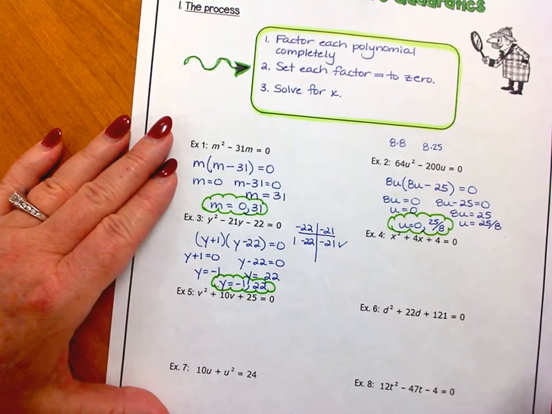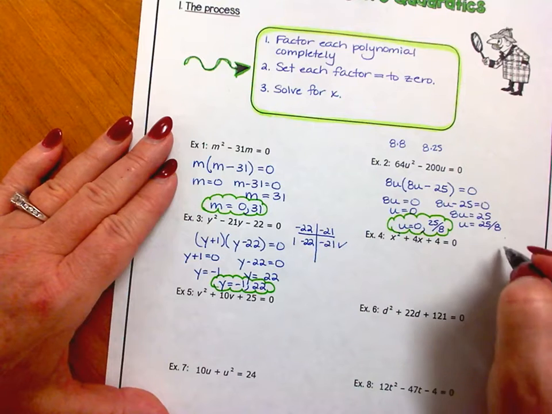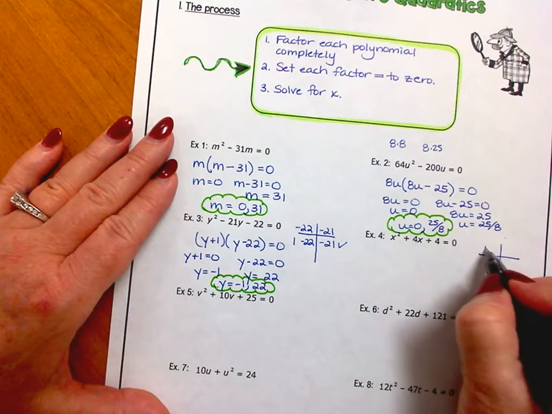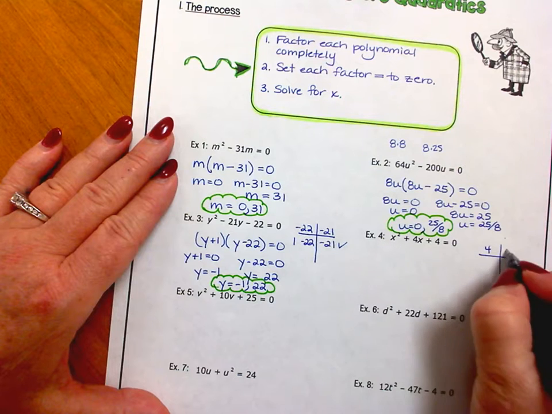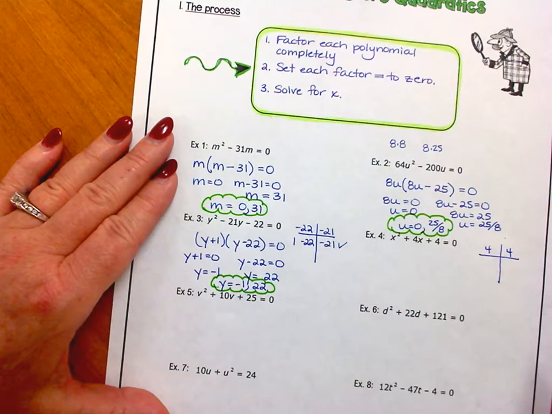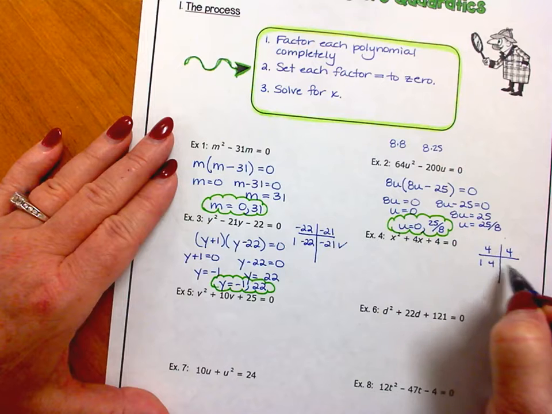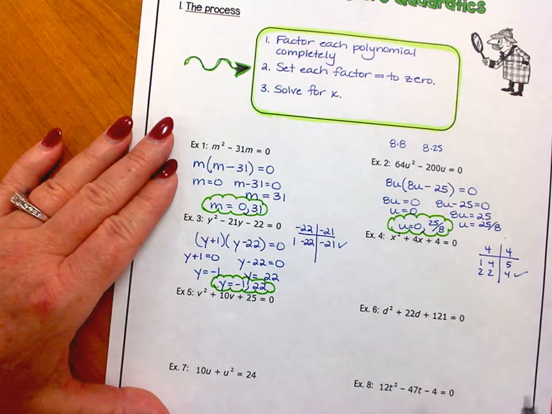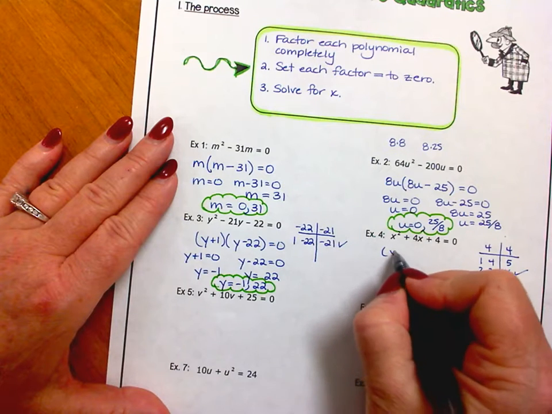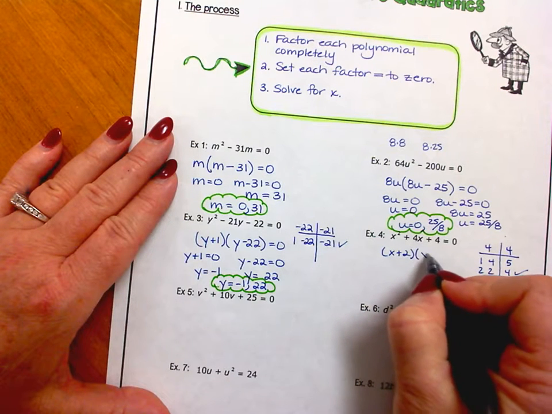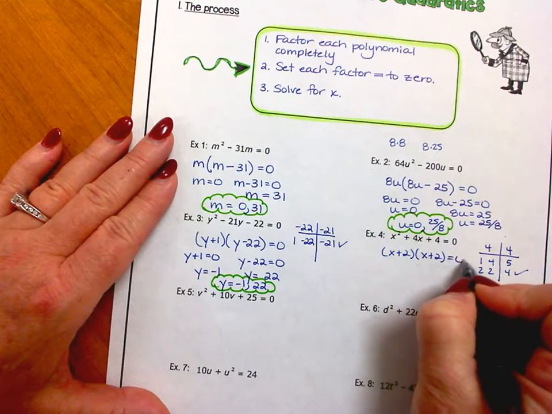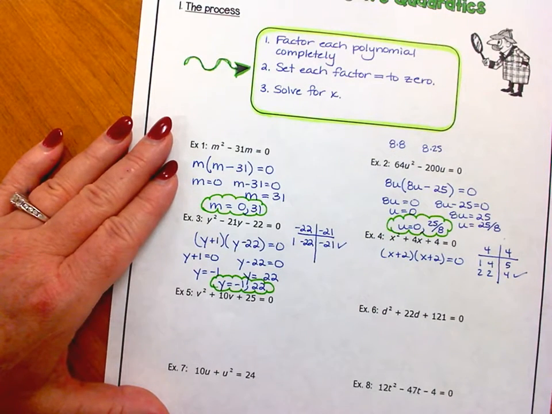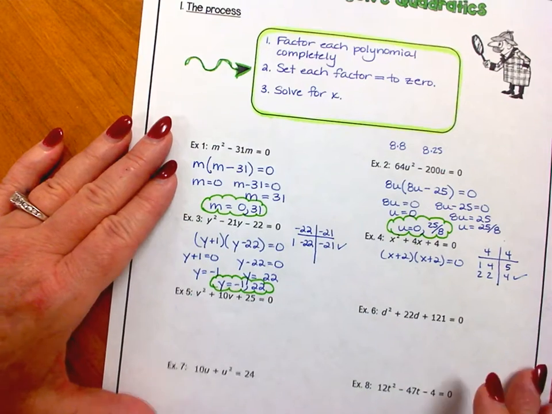All right, let's look at another trinomial. Okay, so starting out with our chart, we want the factors of 1 times 4 that add up to 4. So the factors of the outside that add up to the middle. So 1 and 4 is going to give us 5. 2 and 2 will give us 4, which is what we're looking for. So we've got x plus 2 times x plus 2 equals 0. You can also call this x plus 2 squared, like when we had the completing the square.